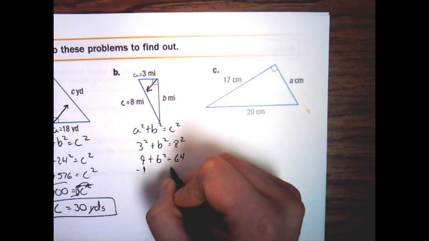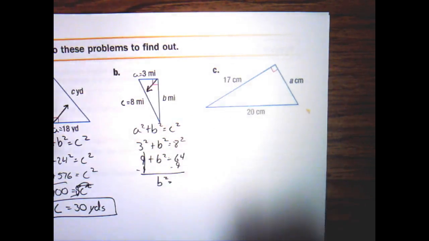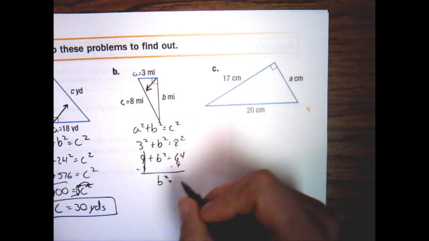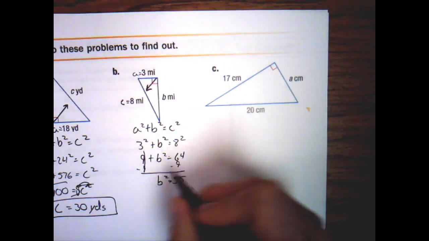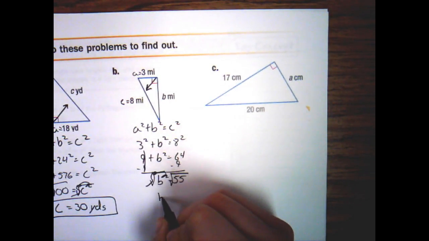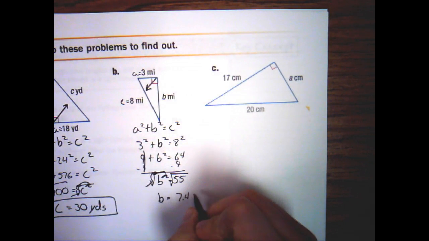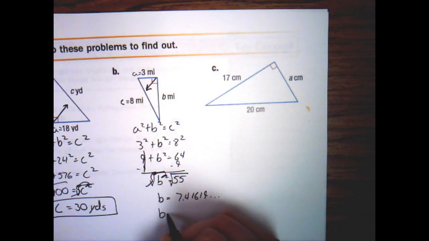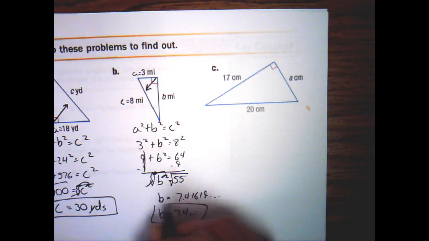I subtract 9, and I get b squared equals 55. Now I need to take the square root of both sides. B equals the square root of 55, which is 7.41619 dot dot dot. Round to the nearest tenth, so B equals 7.4 miles.